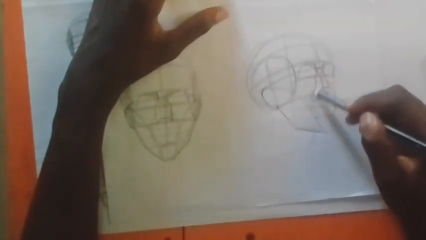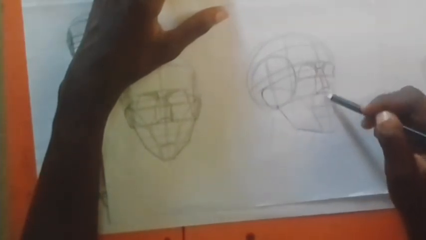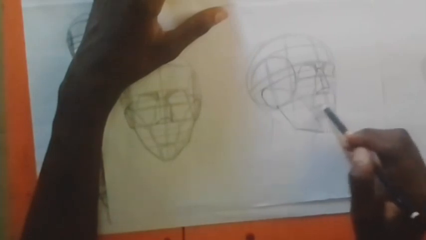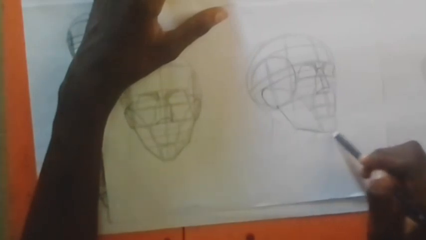And let's add that to this sphere to the mouth area. The mouth actually wraps around this sphere.